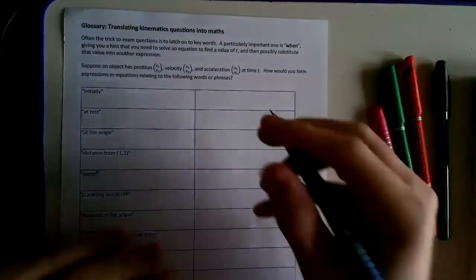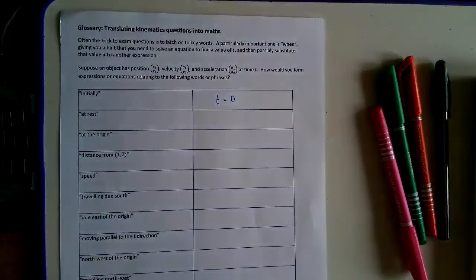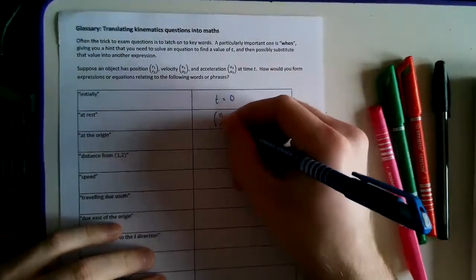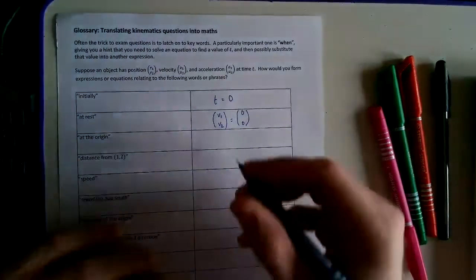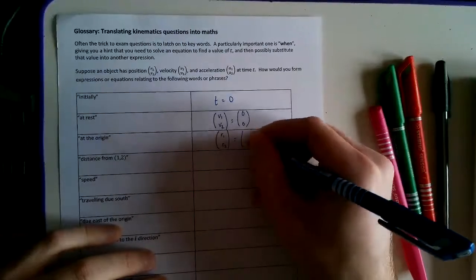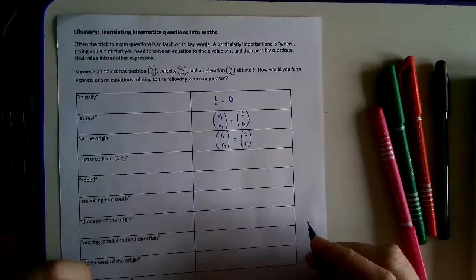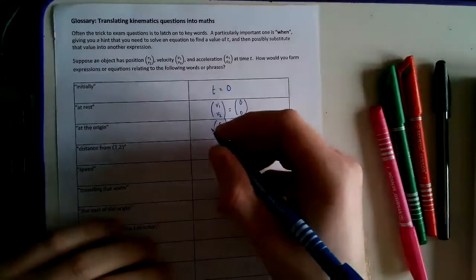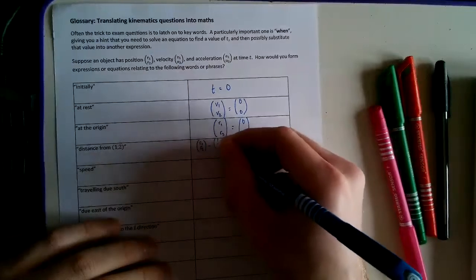So initially, that means t is 0. Well, at rest means there's no speed, so v1, v2 is 0, 0. At the origin, that means its position vector is 0, 0. The distance from 1, 2, well, let's get its displacement from 1, 2. So it'll be r1, r2, take away 1, 2.